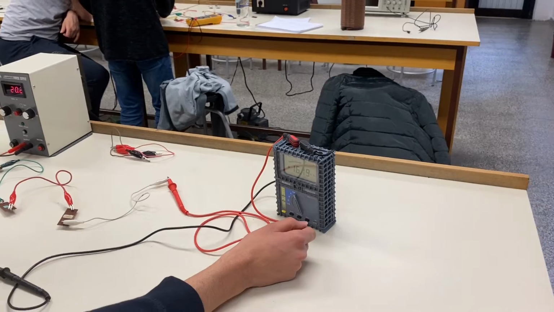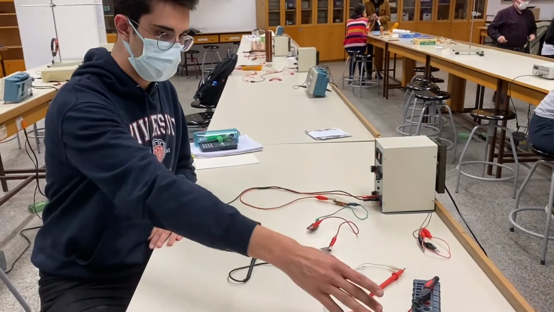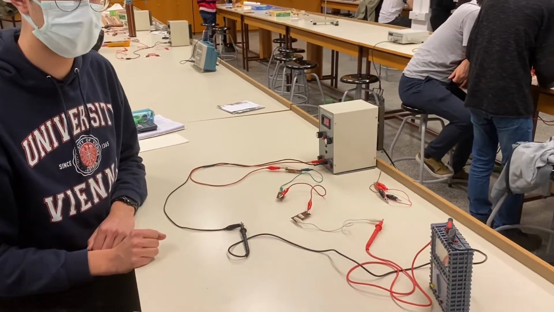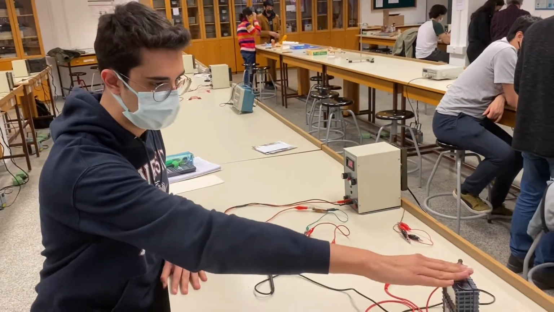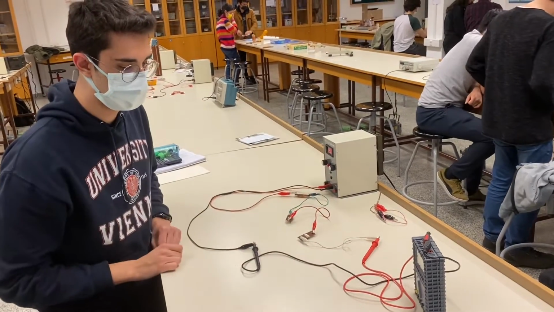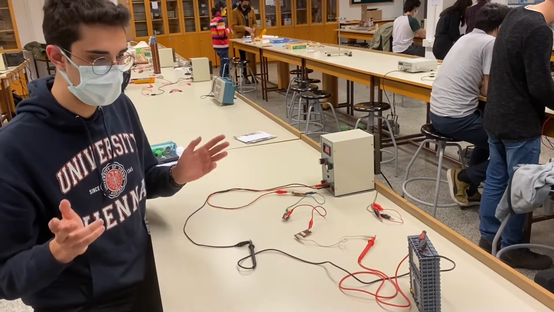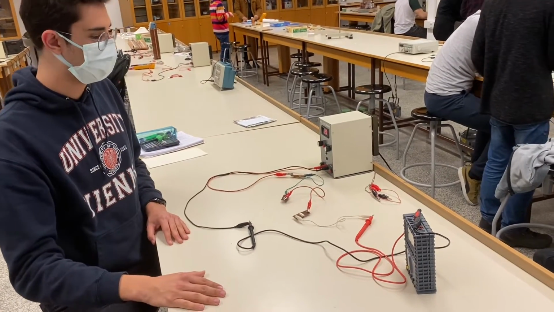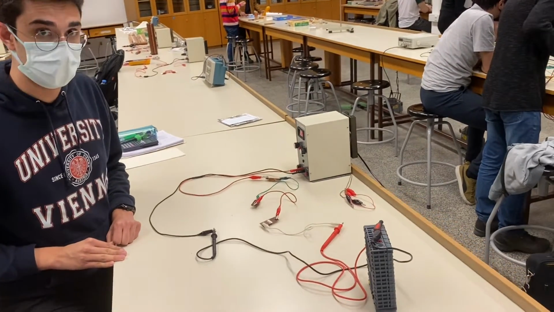It's measuring in milliamperes currently, and what I do is I get the current value, and since I know the voltage value, I can calculate the equivalent resistance of my circuit. And note that this multimeter is connected in series to the whole resistor system, and that way I calculate the equivalent resistance experimentally. After that, I go through some calculations and calculate the theoretical value of my equivalent resistance.